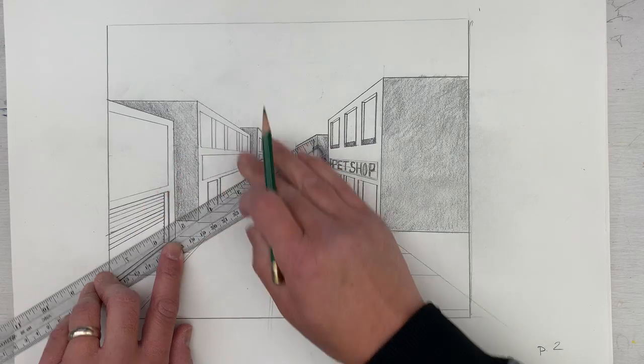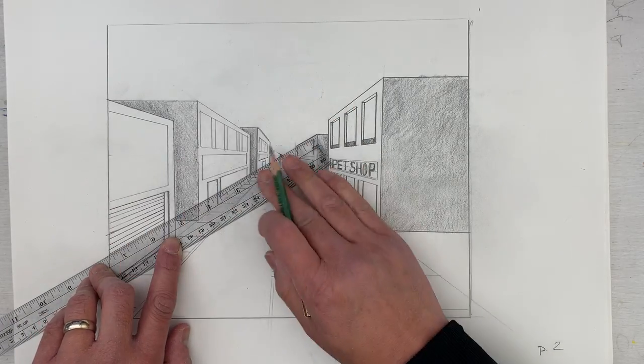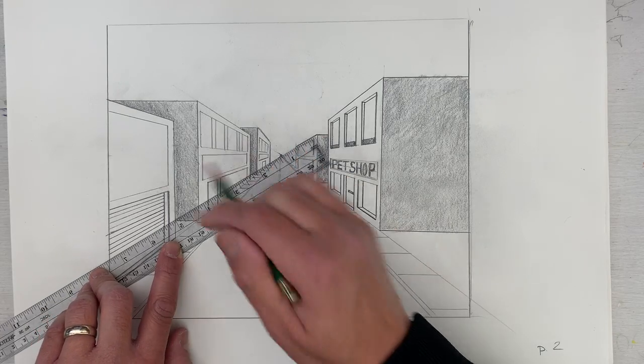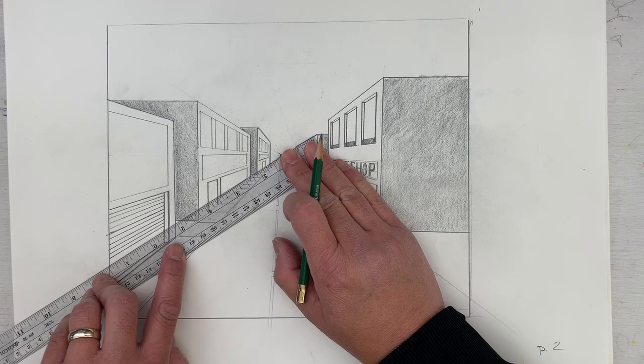Okay. Line it up and draw the line. This takes a while sometimes, but it's okay.